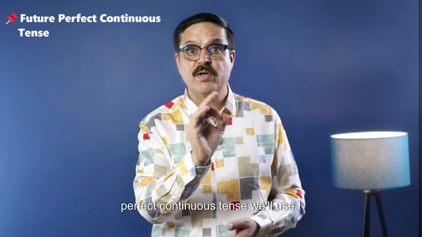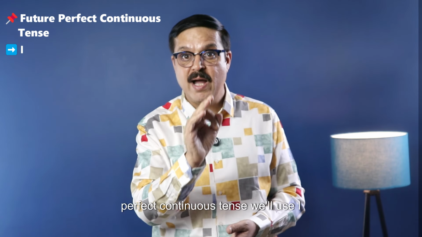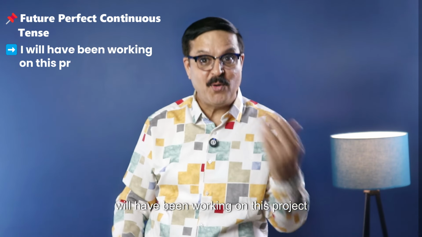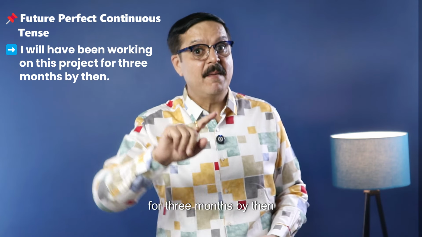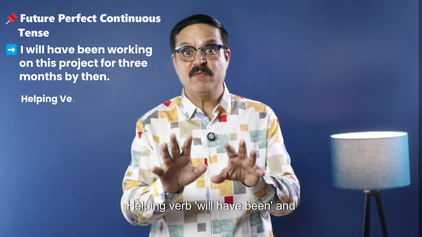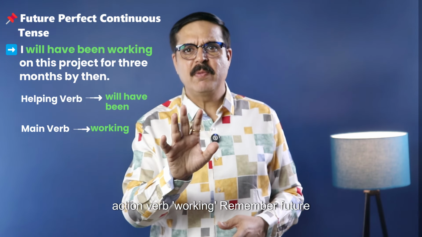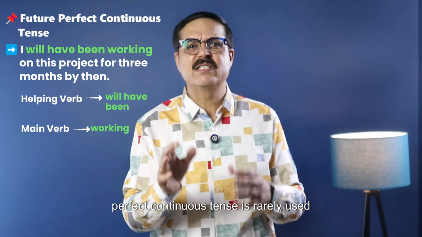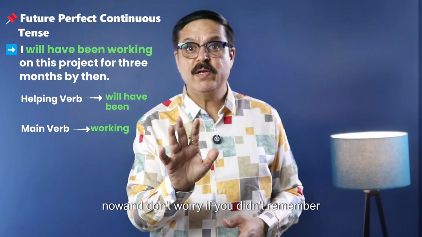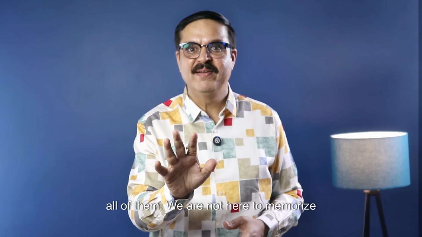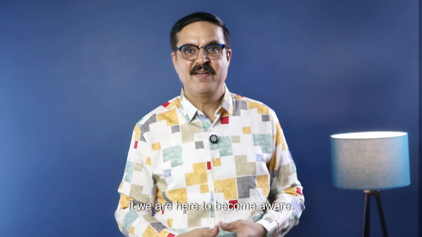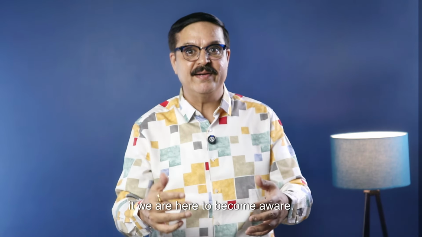And in future perfect continuous tense, we'll use I will have been working on this project for 3 months by then. Helping verb will have been. And action verb working. Remember, future perfect continuous tense is rarely used now. And don't worry if you didn't remember all of them. We are not here to memorize it. We are here to become aware.